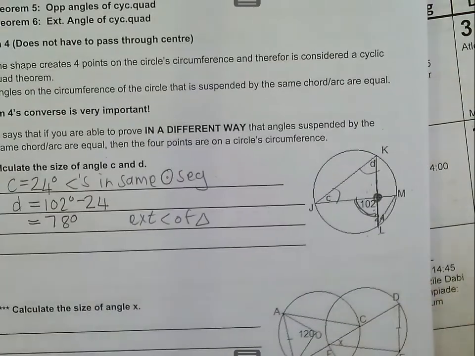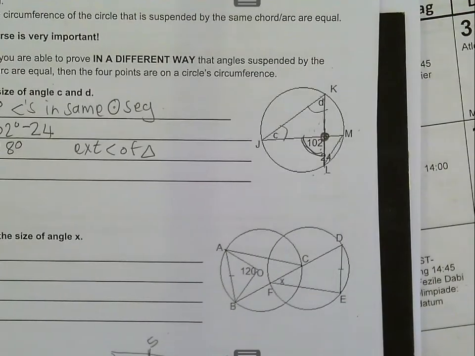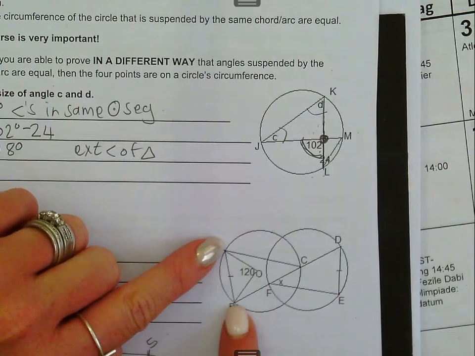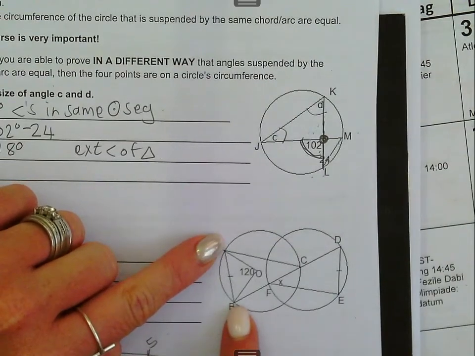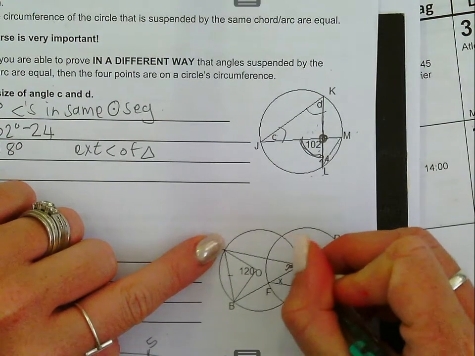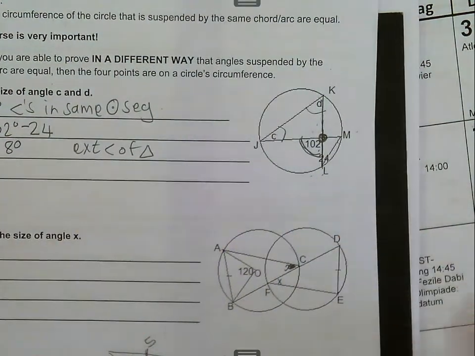Calculate the size of x. Now, can you tell me what subtends x? DE. Does DE subtend anything else? No, it does not. But do you see there is something about DE? What is there about DE? It's equal to AB. What does AB subtend? It subtends C. So I know this is also x, right? They're both x. They're equal to each other.